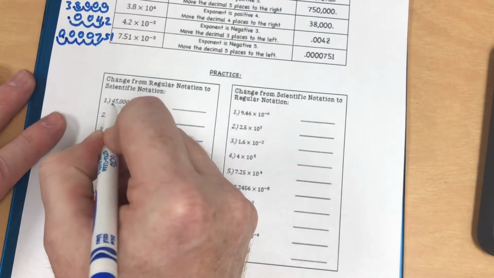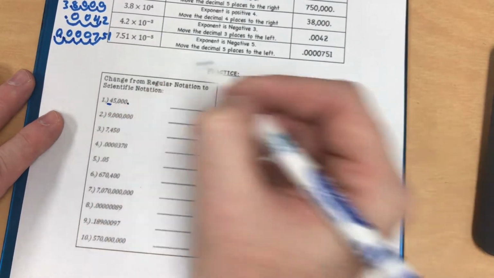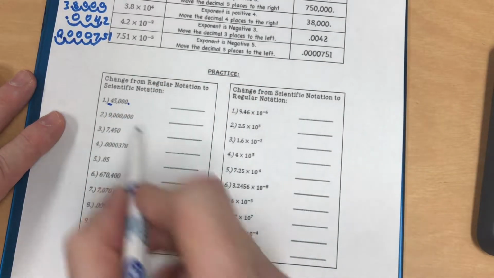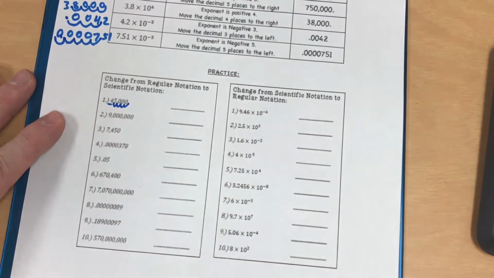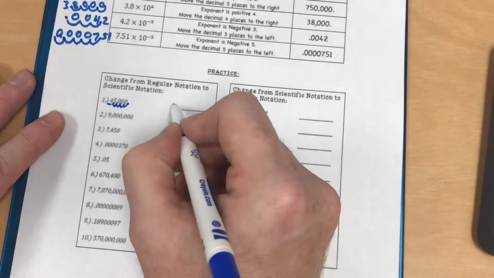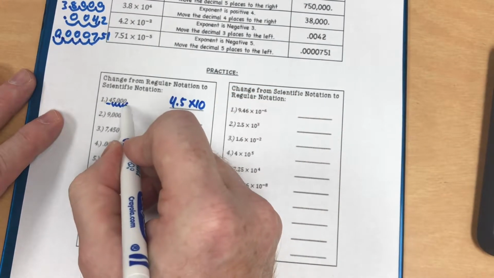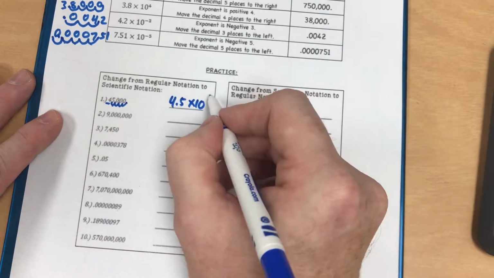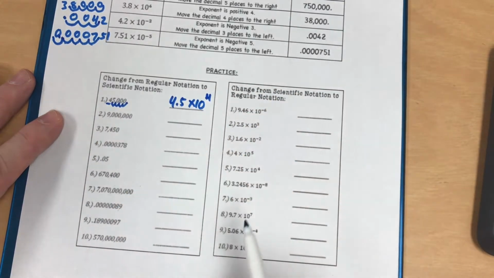So let's look at number 1. Underline the leading digit. I don't see a decimal, so I've got to put it at the end of the number. And I'm going to move it 1, 2, 3, 4 times to be on the right side of the leading digit. So it's 4.5 times 10, and I moved it 1, 2, 3, 4 times, 10 to the 4th. You have to write everything that's here in order to get credit.